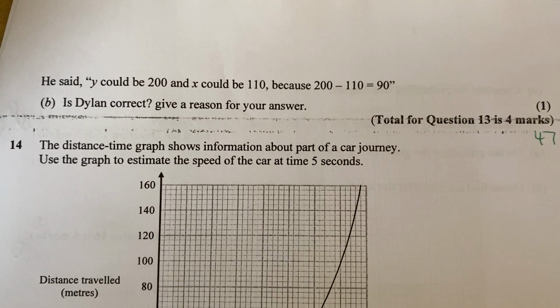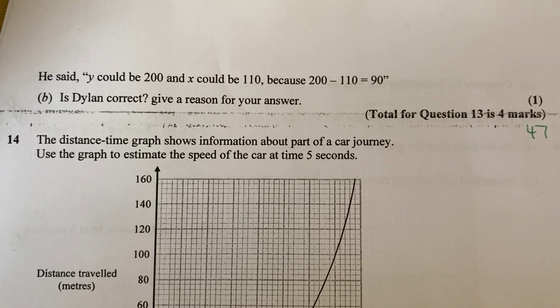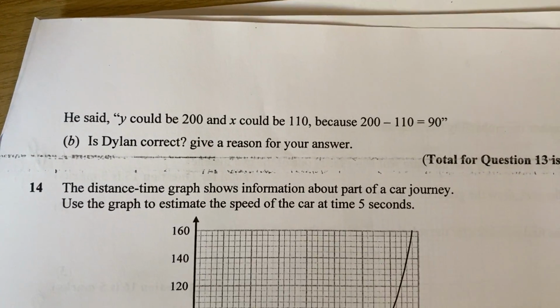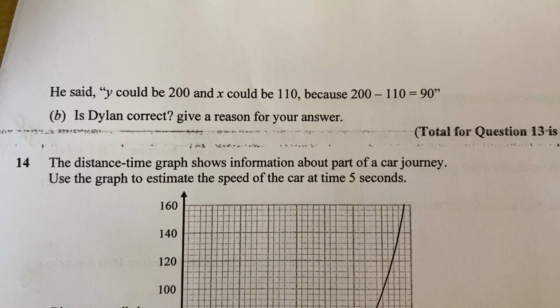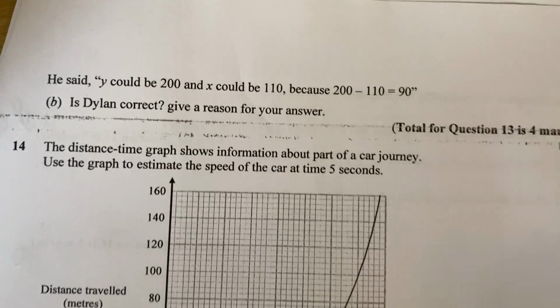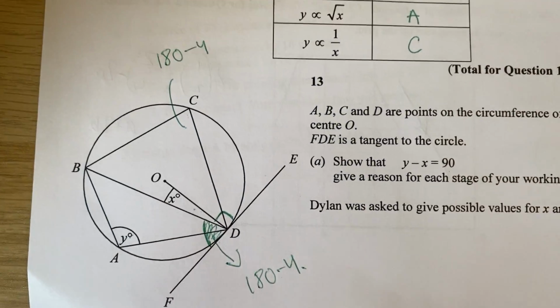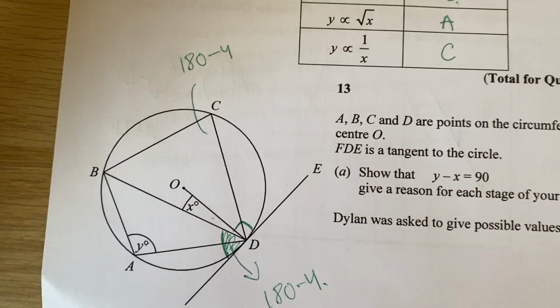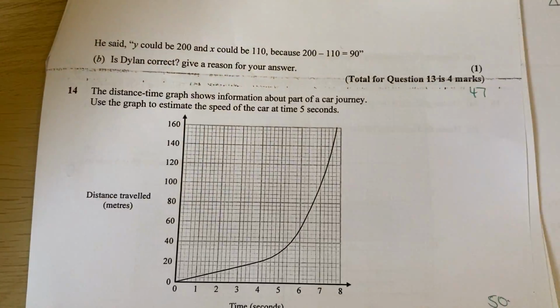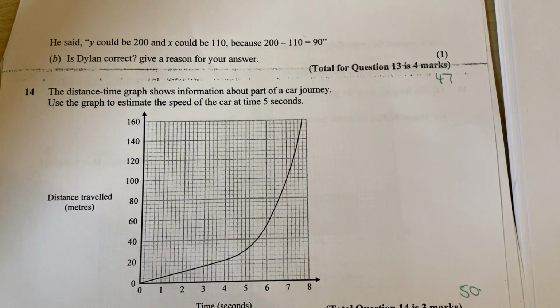Now, that clearly can't be right because angles in a triangle only go up to 180. So you'd say something like, it can't be right because Y must be less than 180 as it's in a triangle. How can it be 200 if it's in this triangle here? So it has to be less than 180. So you'd write that down nicely to them. And that's it.